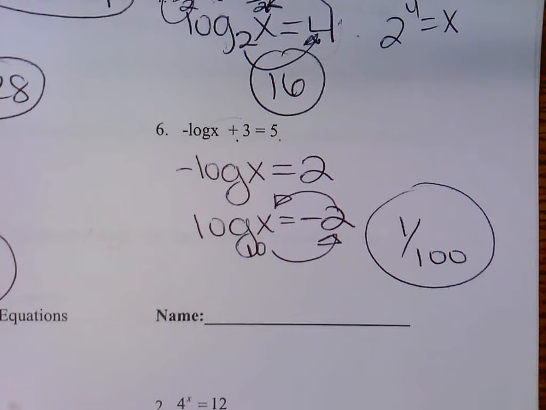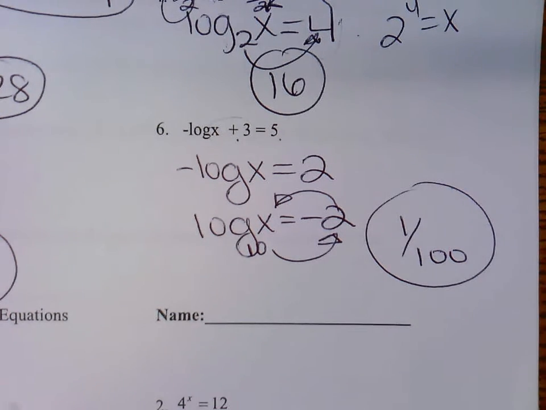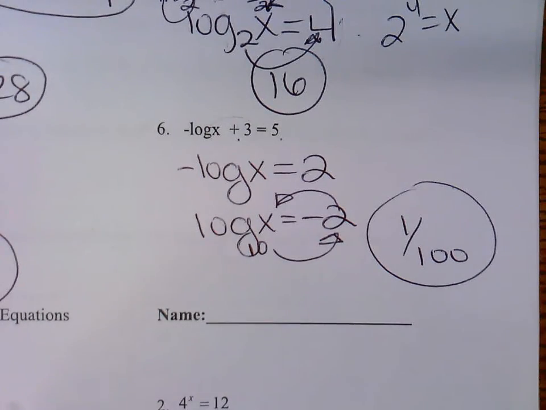So before you can switch forms, you either need the exponential part by itself or the log part by itself before you can switch forms. So just don't switch forms until you're isolated.